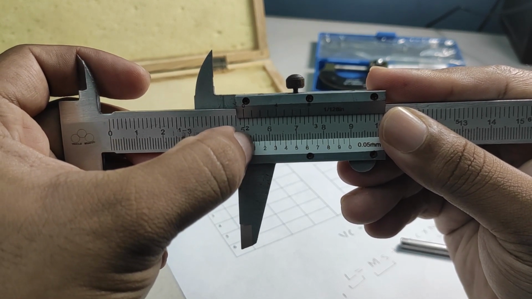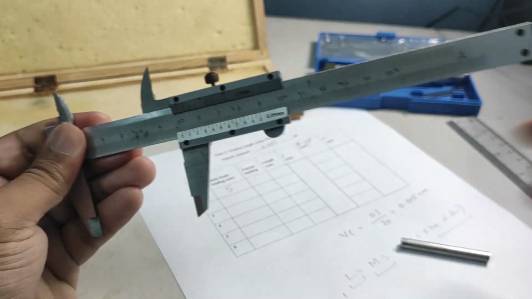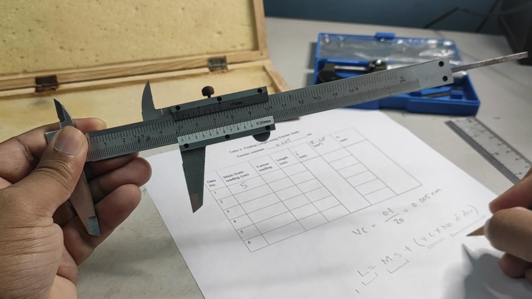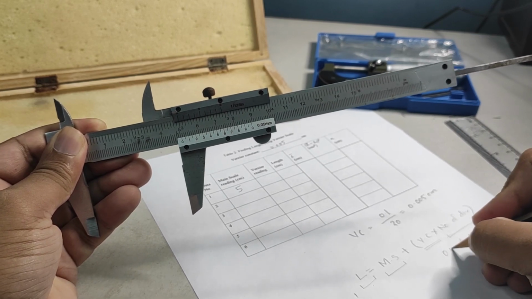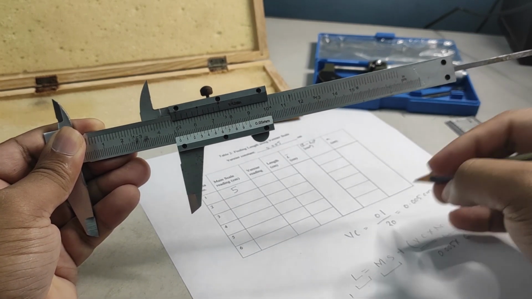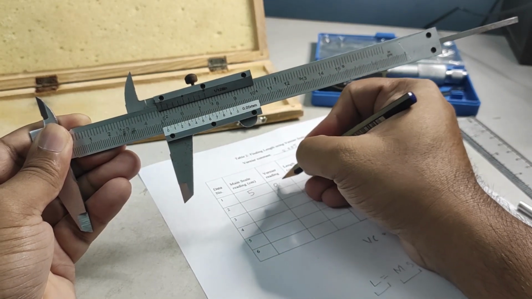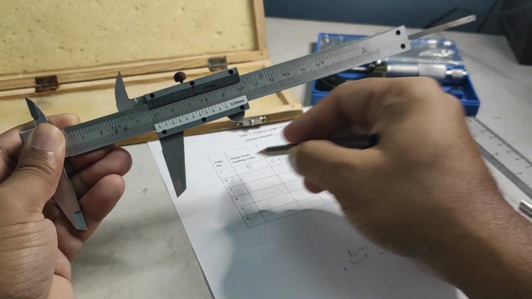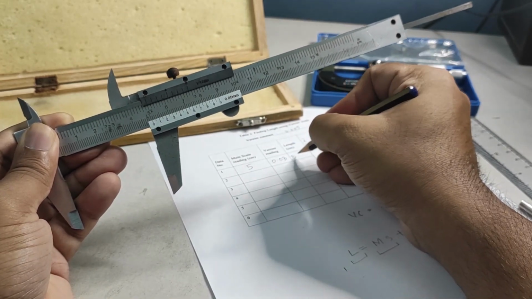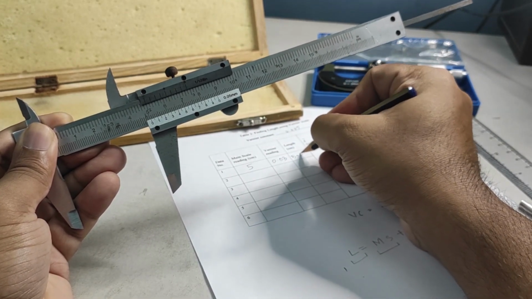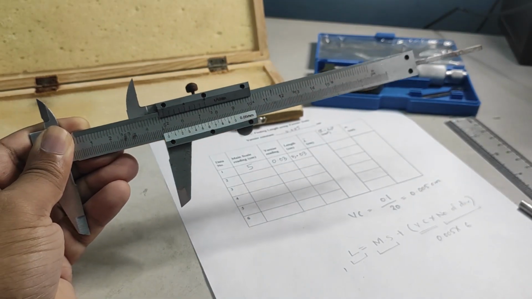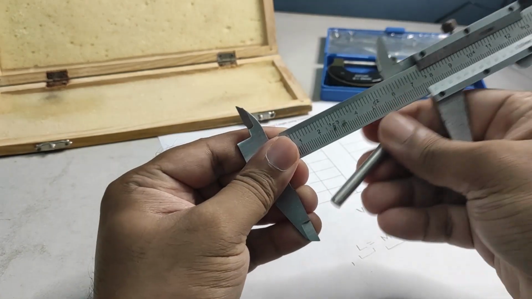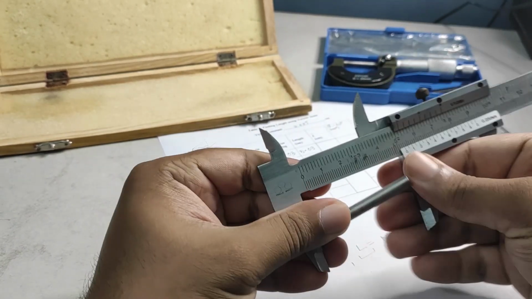The number of divisions over here is 6. We write the number of divisions as 6 and multiply by the vernier constant. So we get a value of 0.03, and the length is, we add up these two, so it becomes 5.03 centimeters.